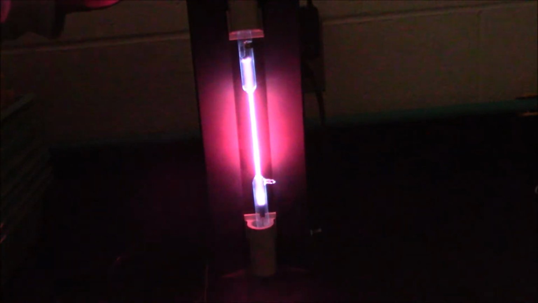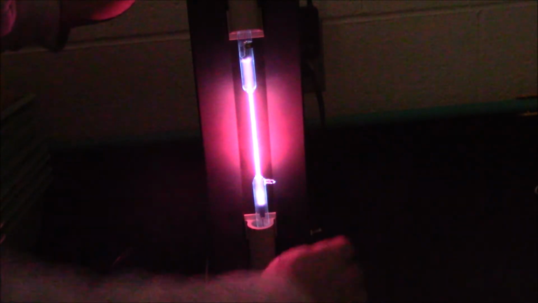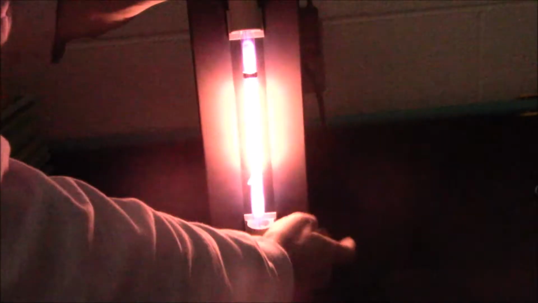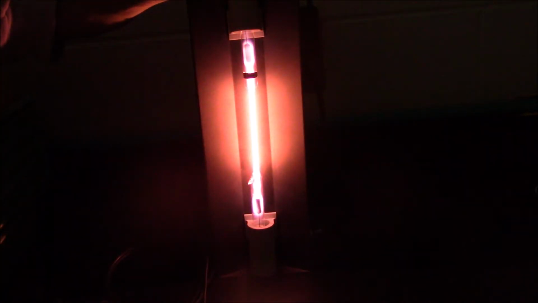Now the first thing we're going to do is run through our 6 samples and you're just going to notice the general colors. Then we'll see if we can analyze them in a little more detail. So first up, hydrogen. Next, helium. You might notice it's a different color.